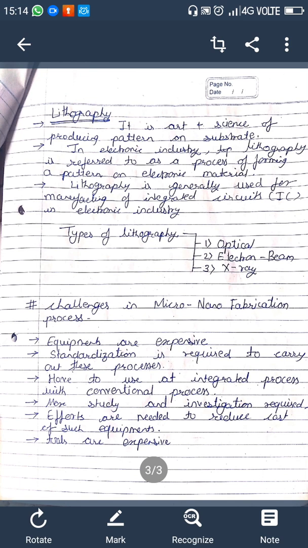Currently, some of the equipment is expensive, thus mainly used for research purposes. Efforts are needed to reduce the cost of such equipment. Next is standardization of material, process, product design and facility design. Micro and nano fabrication techniques are very precise and significantly affected by environmental conditions. Therefore, facility design standardization needs to define and adopt suitable environmental conditions.